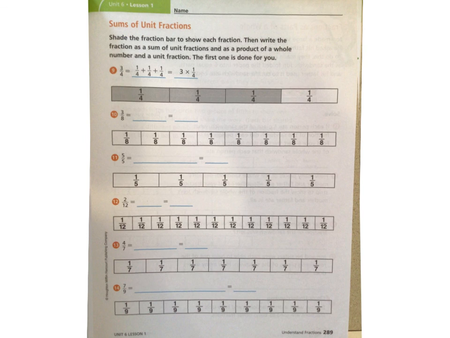All right. On this page, we are doing the sums of unit fractions. And they do a really nice example at the top. Actually, number 9 is already done for you, but we're going to talk about that one. Your fraction that you started with was 3/4. They've already shaded it for you: 1/4 plus 1/4 plus 1/4, all shaded.